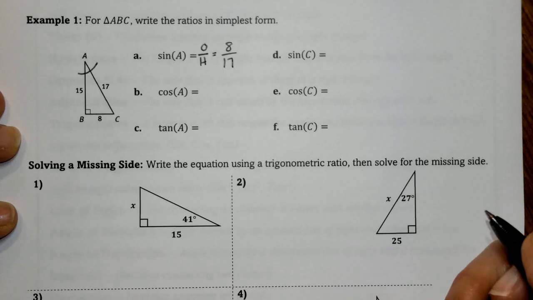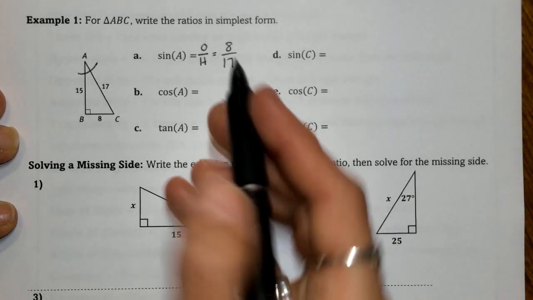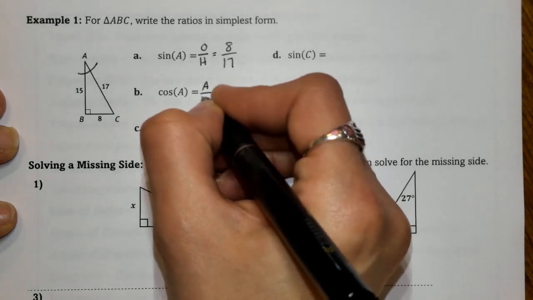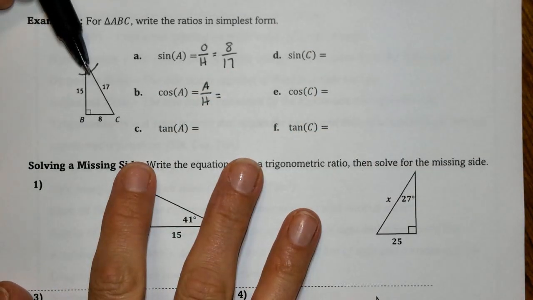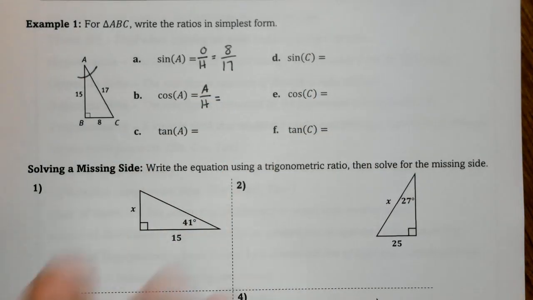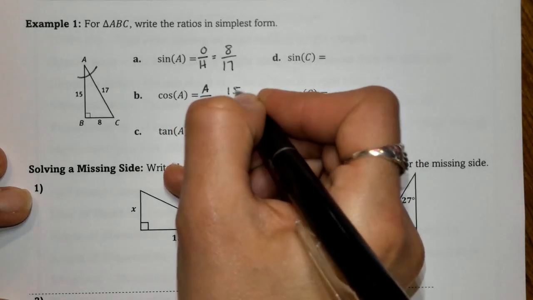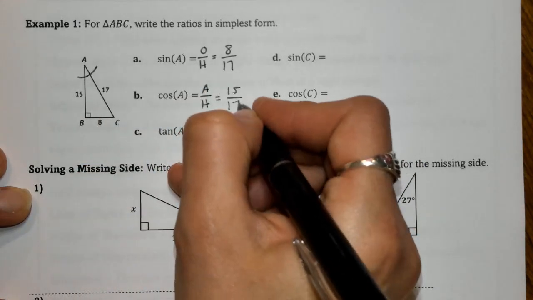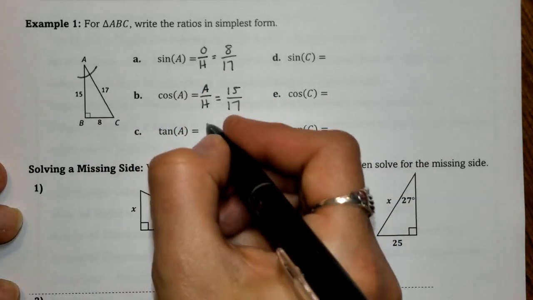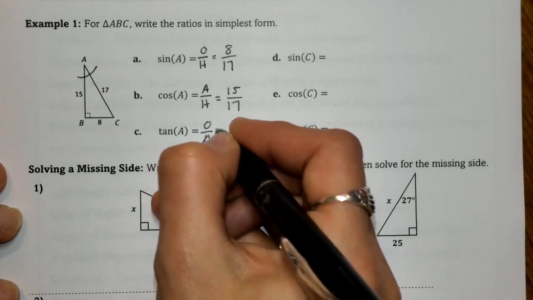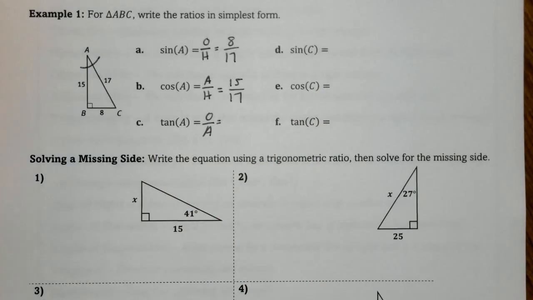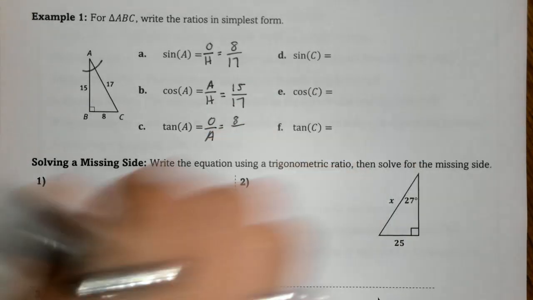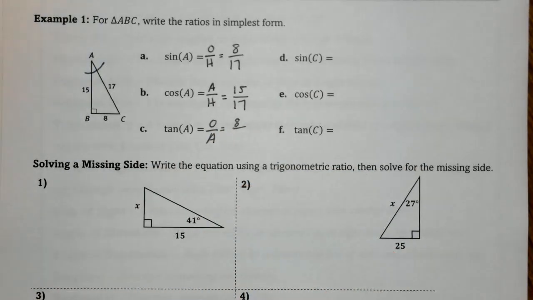And this is simplified. When we go to the cosine, cosine is adjacent over hypotenuse. So now sitting at A, we're going to go right next door to 15 over that hypotenuse of 17. Tangent, TOA, is opposite over adjacent. You're going to sit at angle A, you're going to go to the opposite first, so 8 is in the numerator, and then your adjacent right next door, 15.